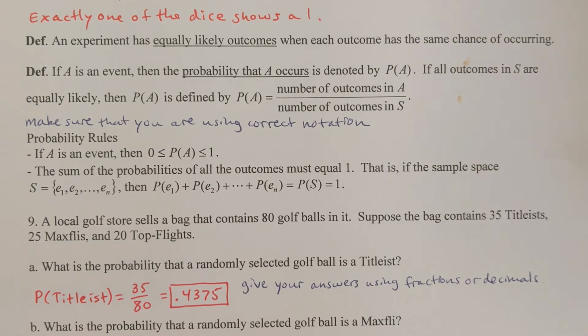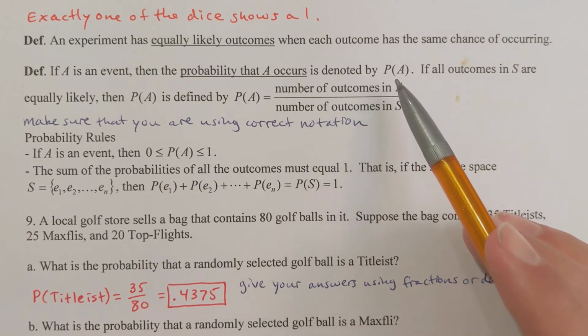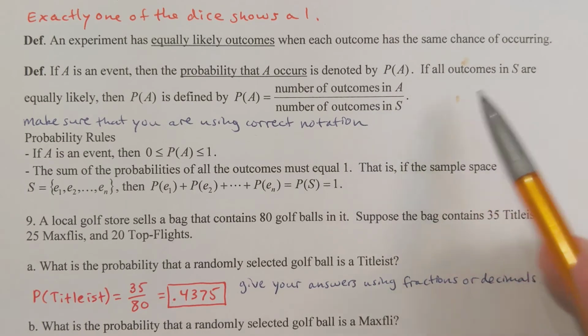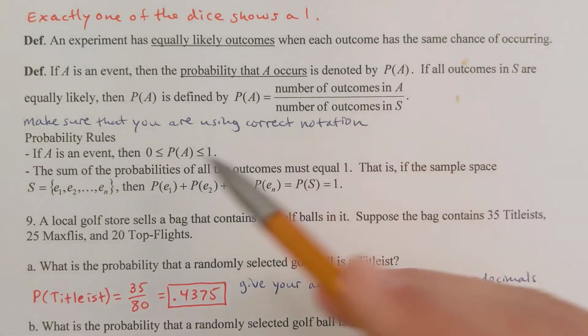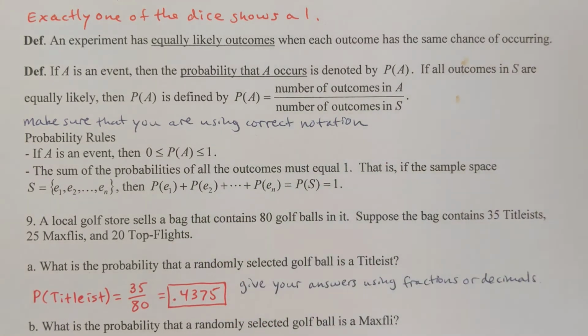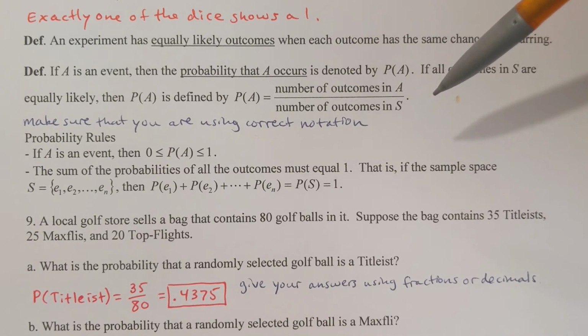Then if A is an event, then the probability that A occurs, denoted by the probability of A, if all the outcomes in the sample space are equally likely, is defined as: the probability of A equals the number of outcomes in set A divided by the number of outcomes in the sample space. Okay, a couple of things here.